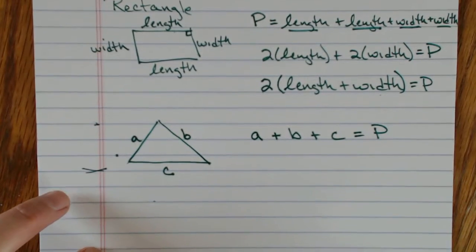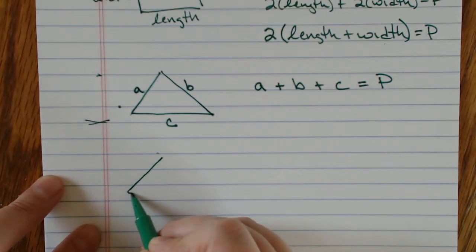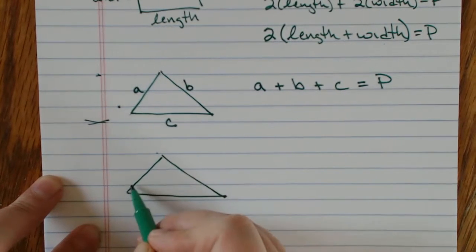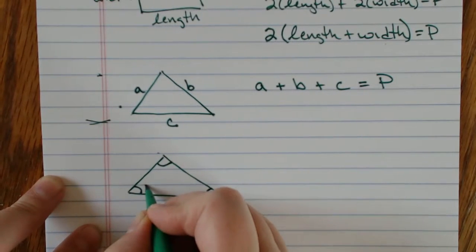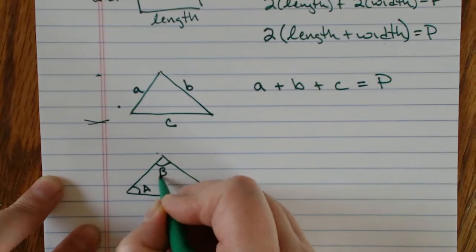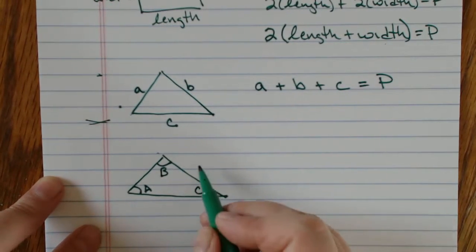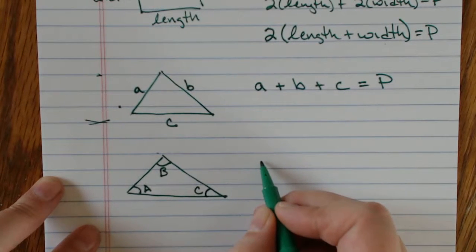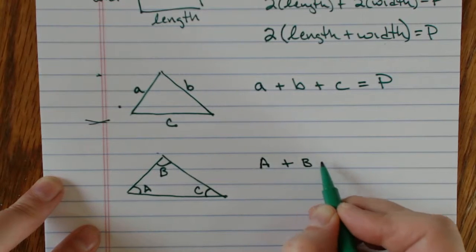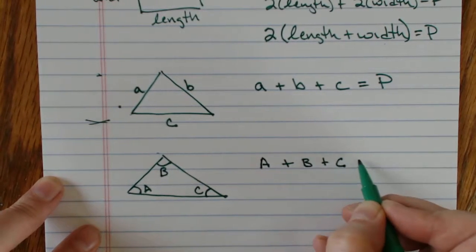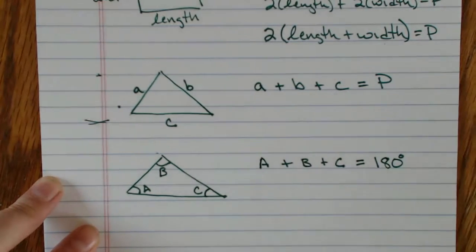The last relationship we're going to be using also deals with a triangle, but it deals with the angles inside the 3 corners of the triangle. So I'm going to call them angle A, angle B, and angle C. So for any triangle we draw, angle A plus angle B plus angle C will add up to 180 degrees.